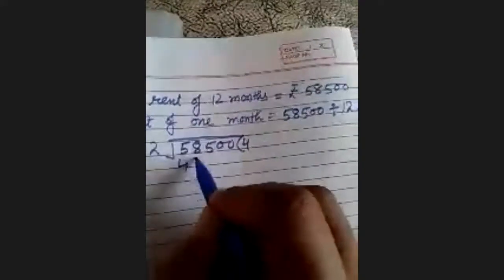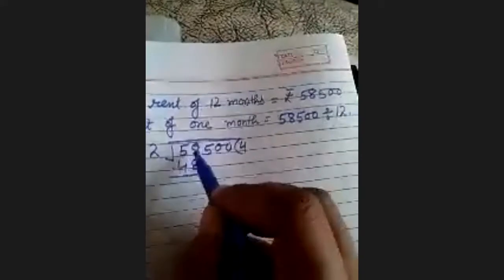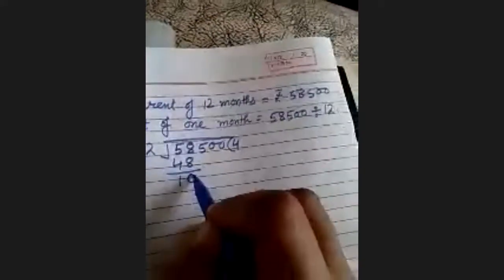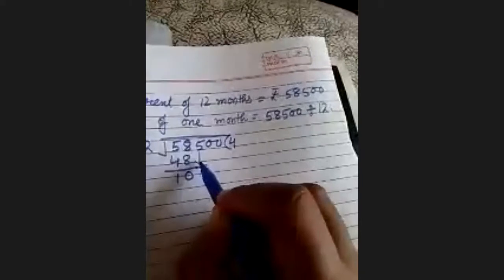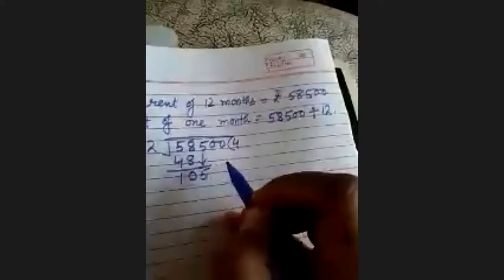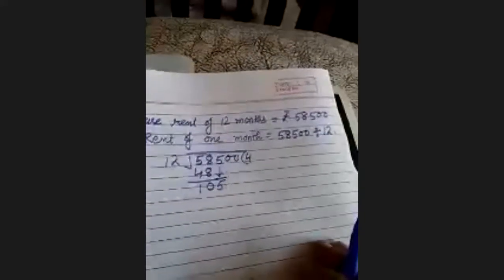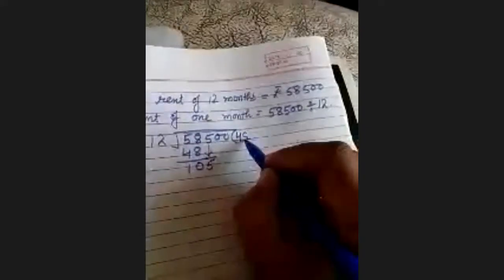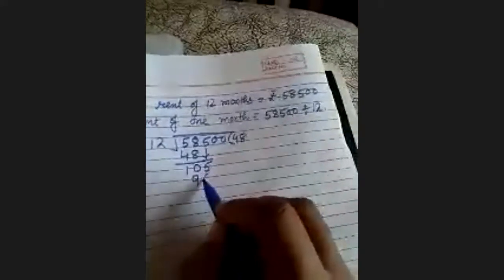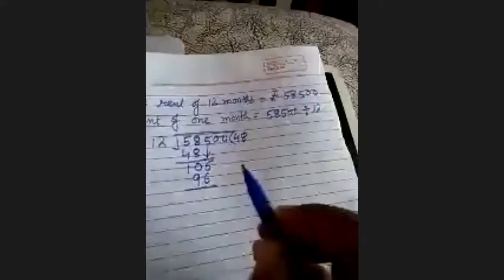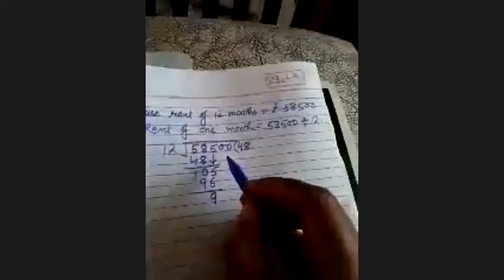In first step, we will divide by 4, that is 48. Now 58 minus 48 is 10, and our next digit is 5. Now we'll divide by 8. 96. Now 105 minus 96 is 9. Next digit is 0.